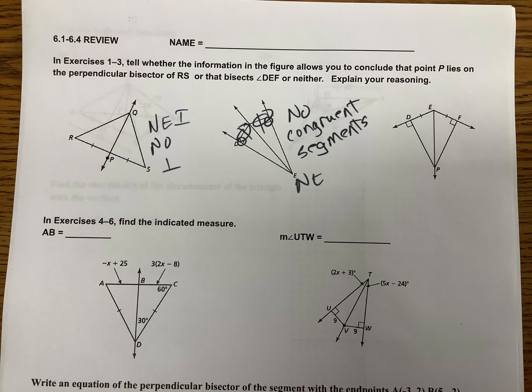So not enough information. And then here we have 290 degrees. We do have the marks. So yes, point P is on the angle bisector. All right, so now we go to number 4.